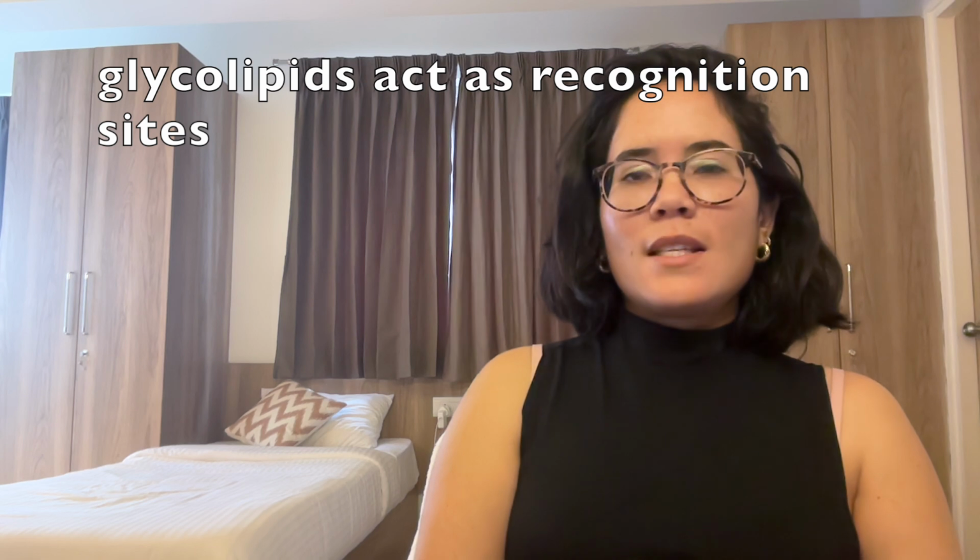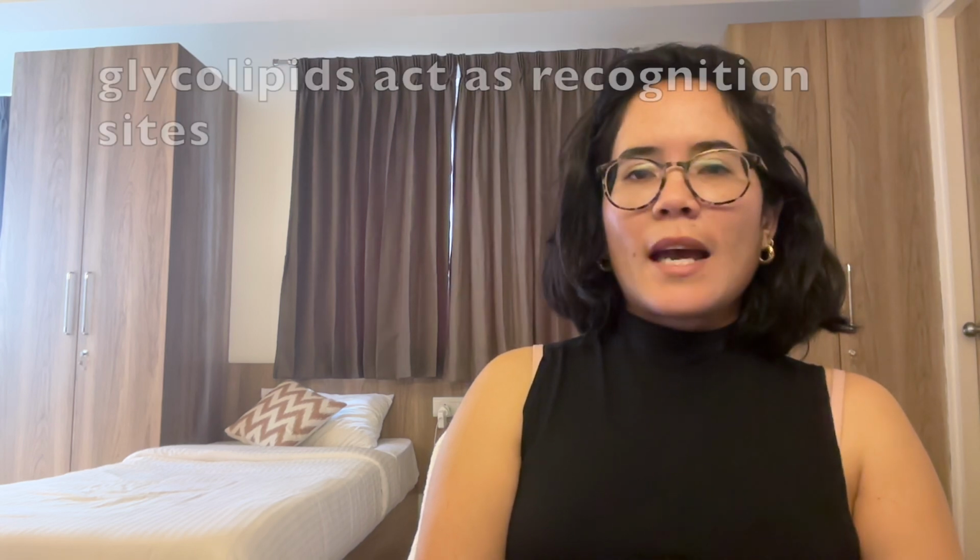Glycolipids now, these have both a carbohydrate and lipid element. These act as recognition sites, and they help maintain the stability of the membrane. They also assist with adhesion, which helps cells stick together in order to form tissues.